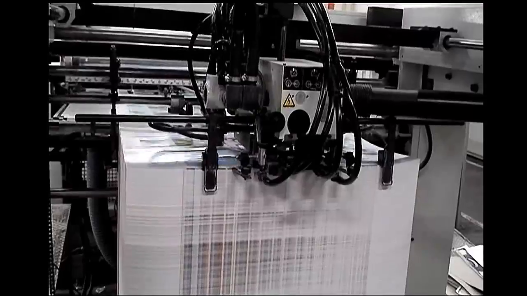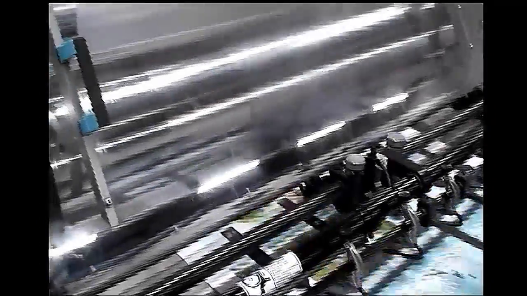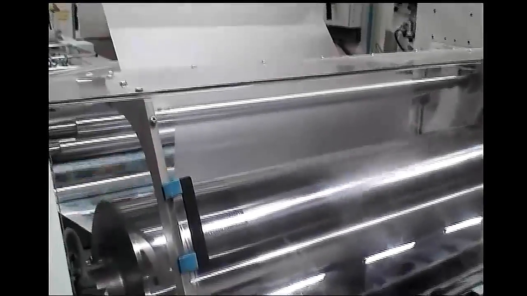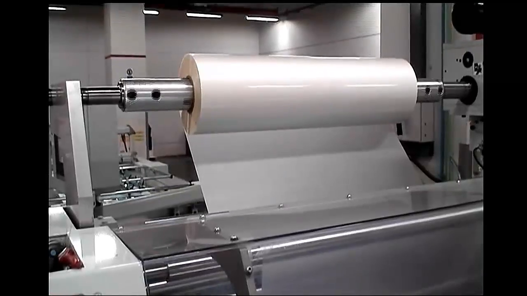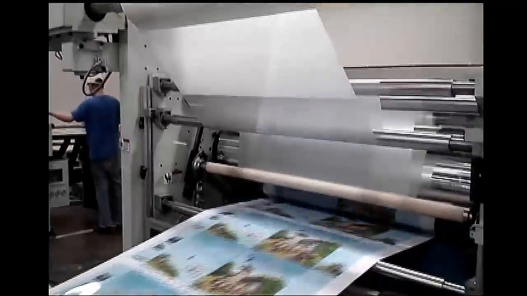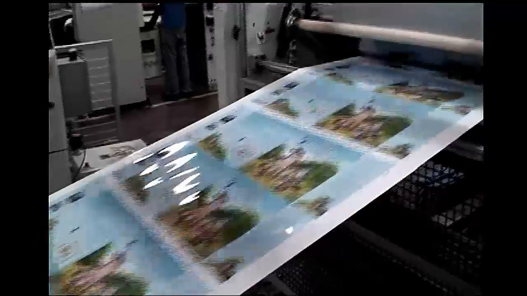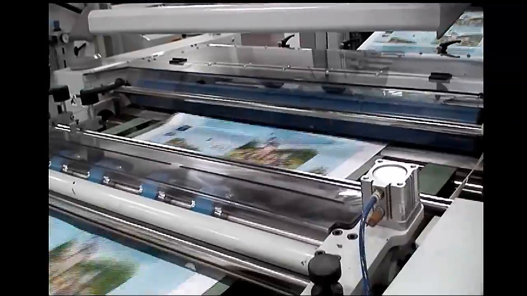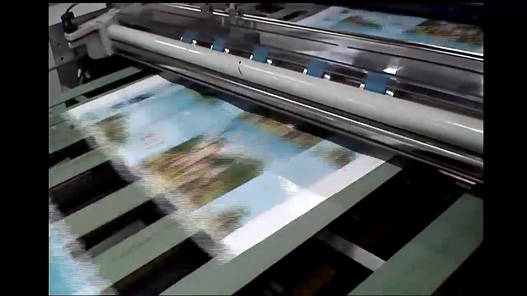This is a machine that laminates book covers. The paper cover is fed into the machine at 1 per second. If there is an order for 10,800 covers, how long will it take to produce the laminated covers? There we see the laminate being fed into the machine. Now the covers are being cut.